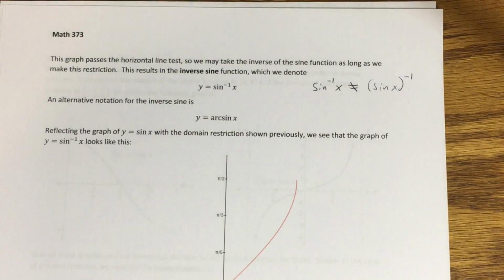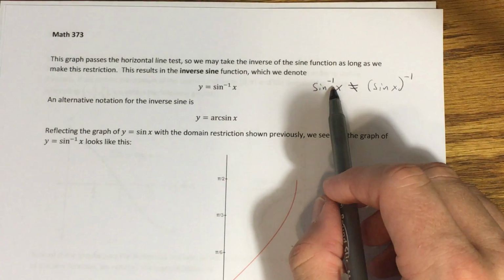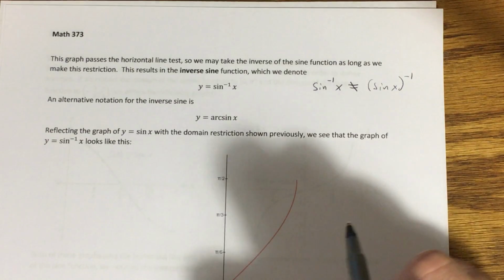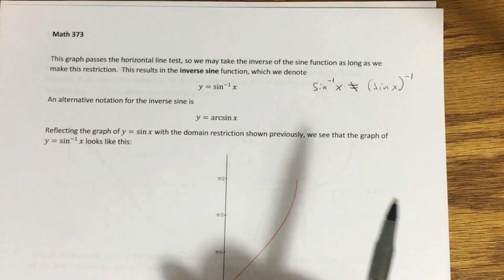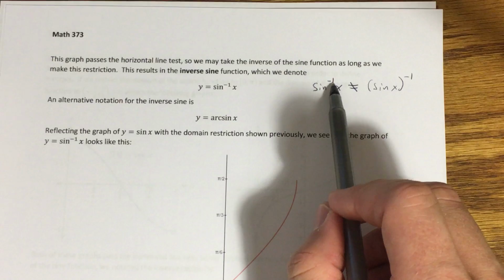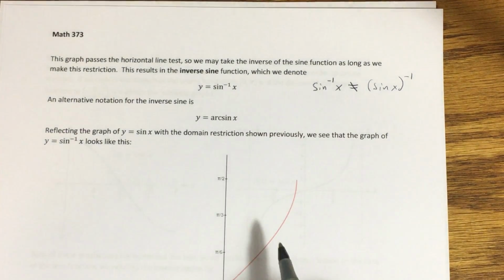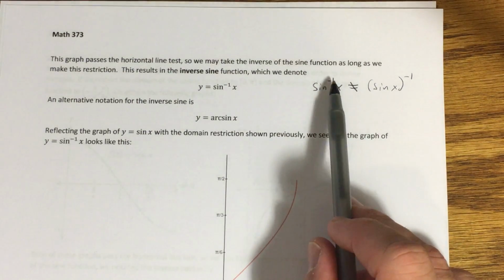These are two different things. See, this one is the inverse sine function. This one is 1 over sine of x. Those are two completely different things. So it's really, really important to not confuse that -1 up there for an exponent, because even though it looks like one, that's not what it is.